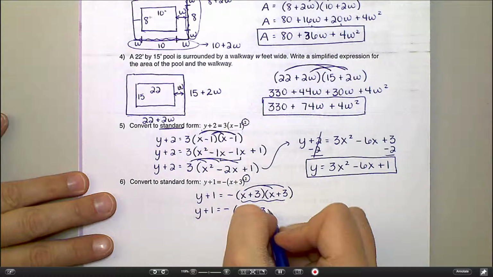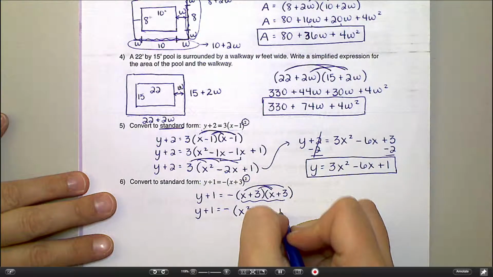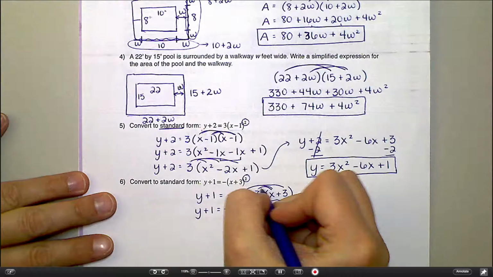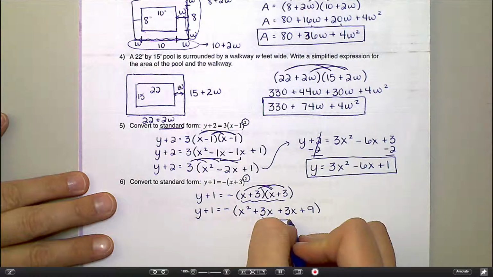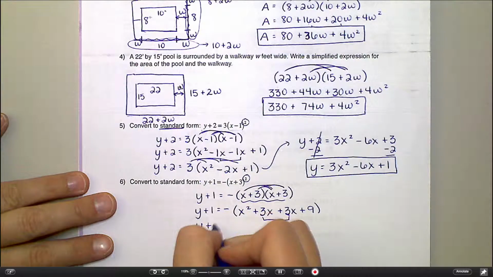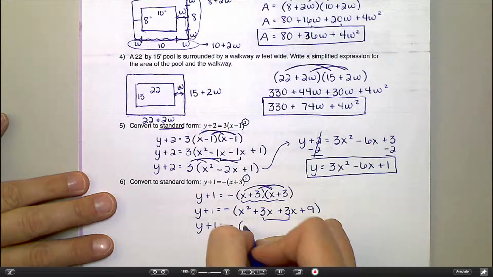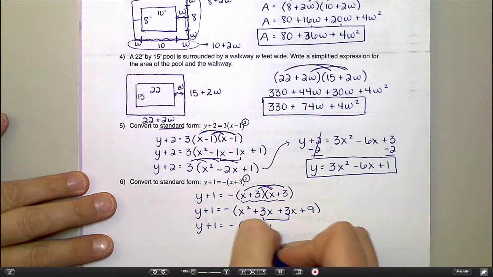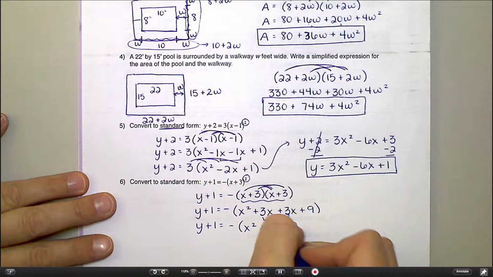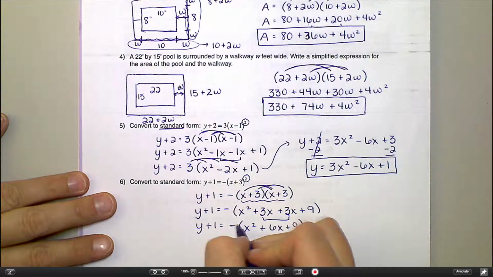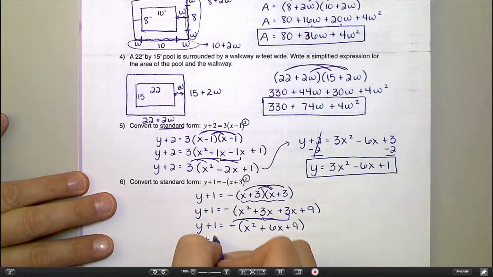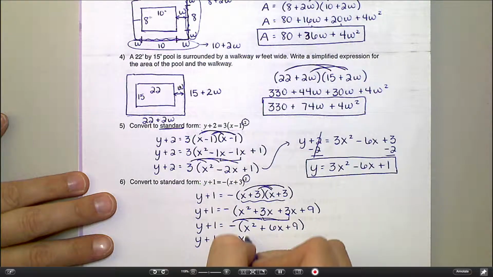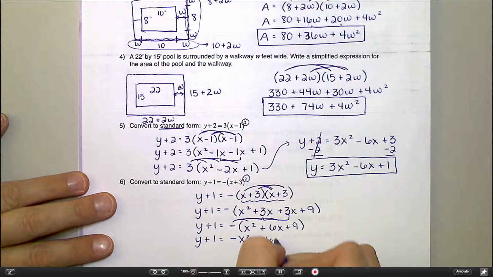3x, 3x, and 9. I'm going to consolidate my like terms. So y plus 1 equals negative x squared plus 6x plus 9. Now I'll distribute my negative sign. Y plus 1 equals negative x squared minus 6x minus 9.